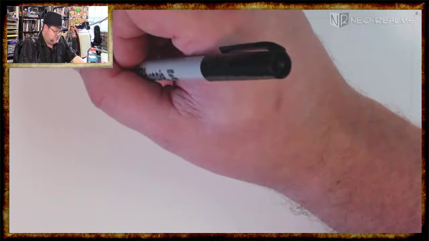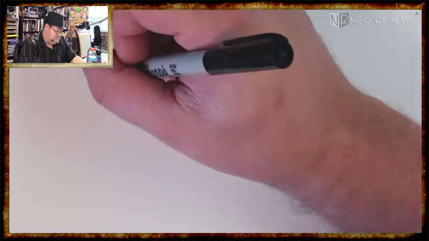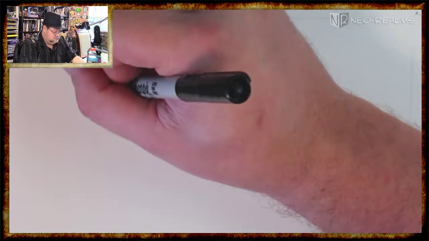Wherever you look on your picture is where you start. Doesn't matter what catches your eye first. In this instance, it literally is his eye. So I put my pen down and I start.